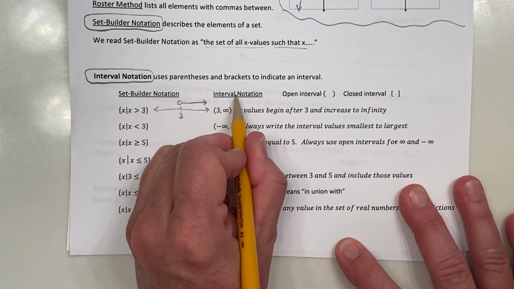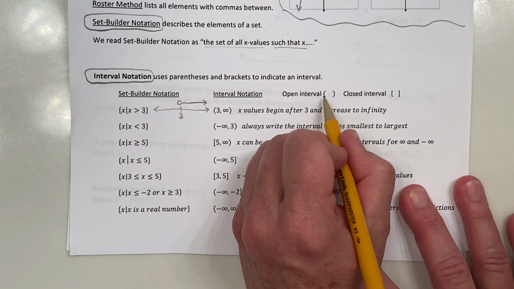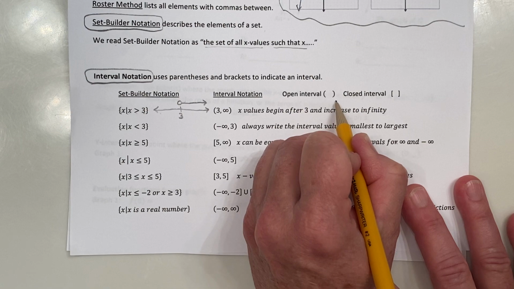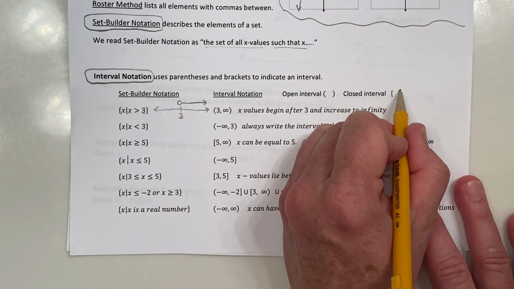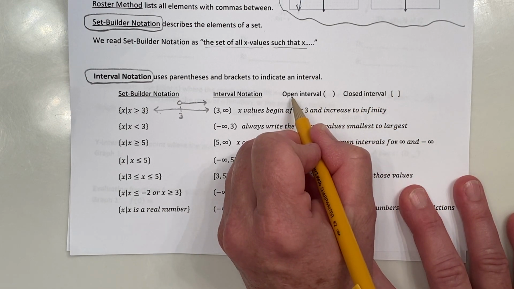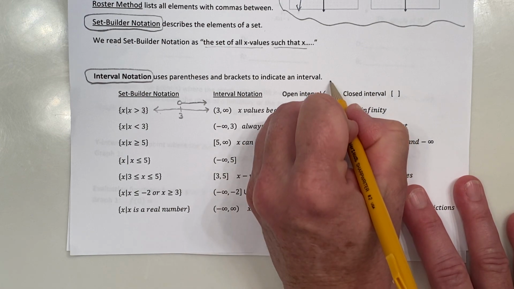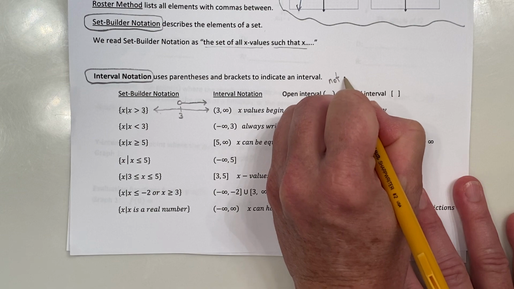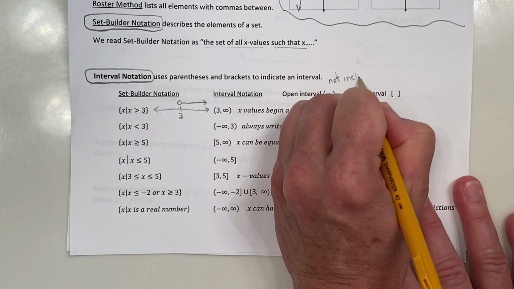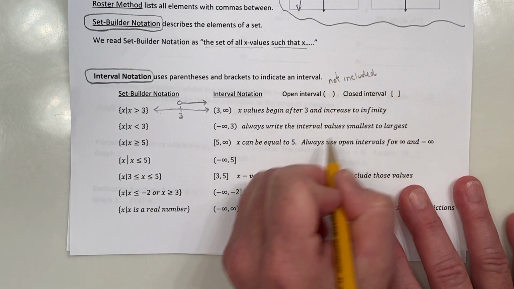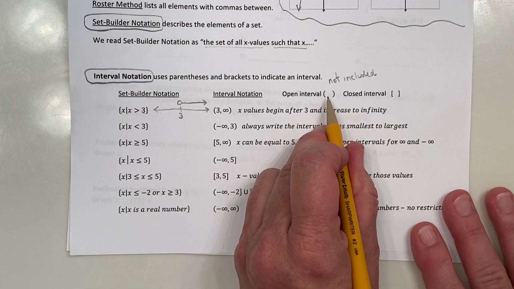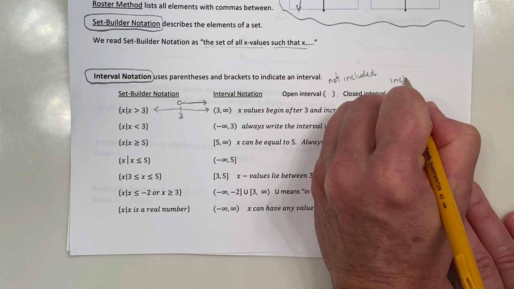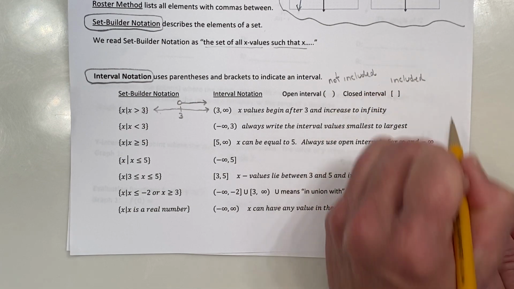Well, this is going to help us understand interval notation. For interval notation, we don't use these braces. We use either parentheses or brackets. These are brackets here. An open interval, if you use any of these parentheses, whether it's the left parenthesis or the right parenthesis, indicates that that x value, that number, is not included in our domain or our range. The bracket indicates that we can include that x value.